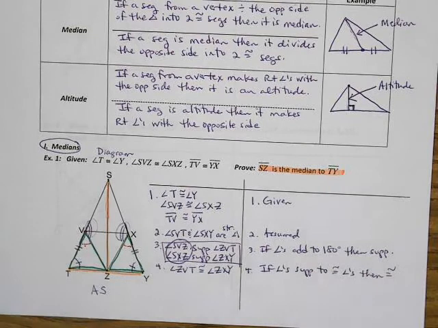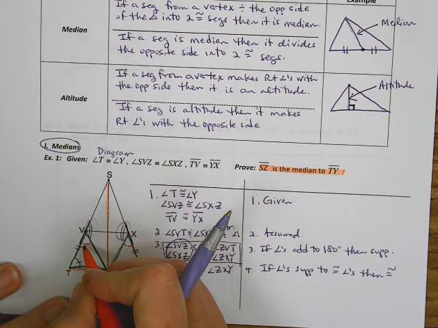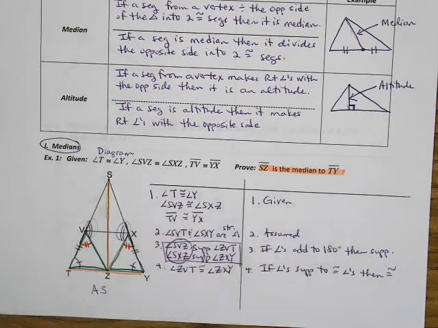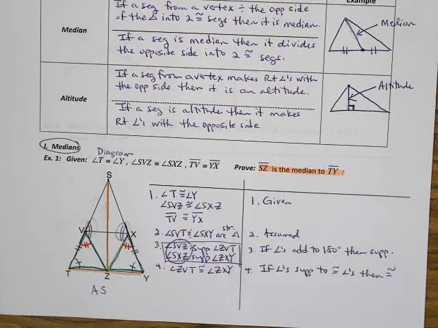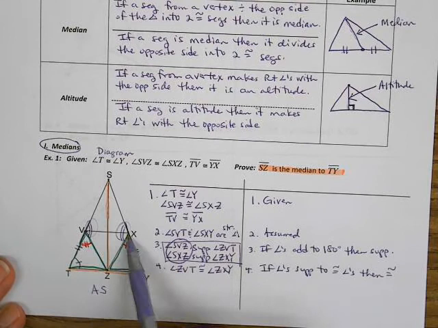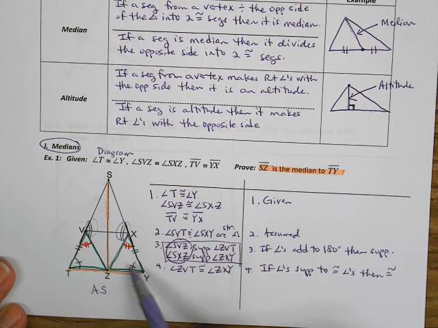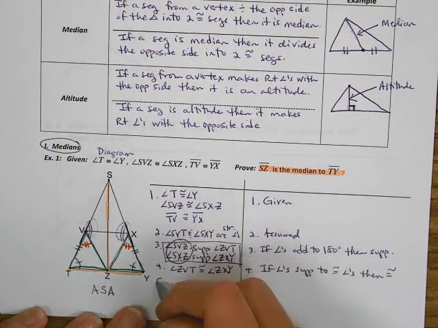So now I'm going to go ahead and officially mark those in my diagram with a different mark. Now when I look at my green triangles, I hope you can see I have angle, side, angle. The side is included between the angles. Angle, side, angle. So I can get the triangles congruent.